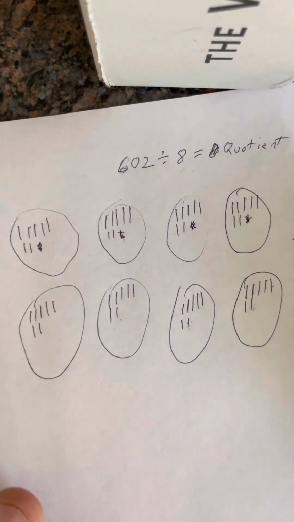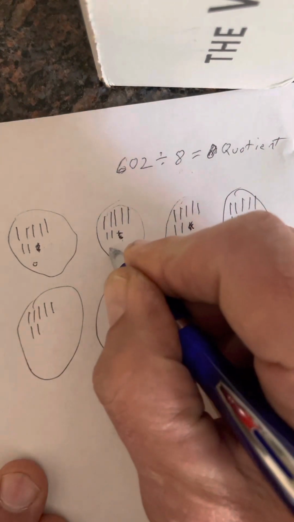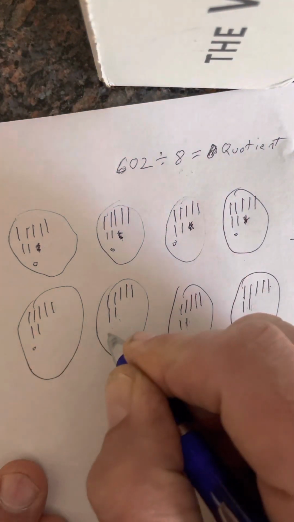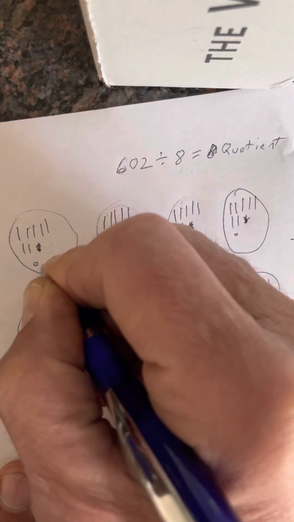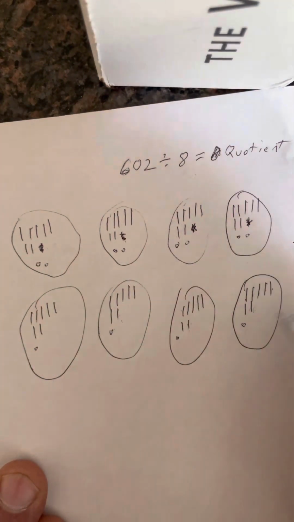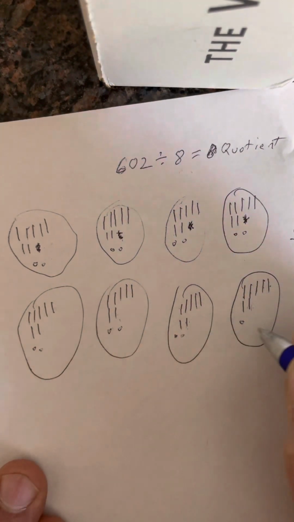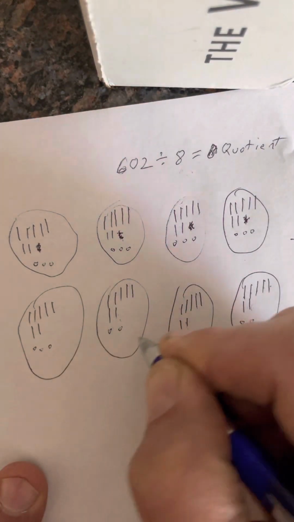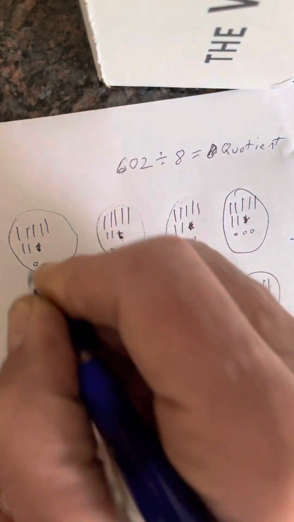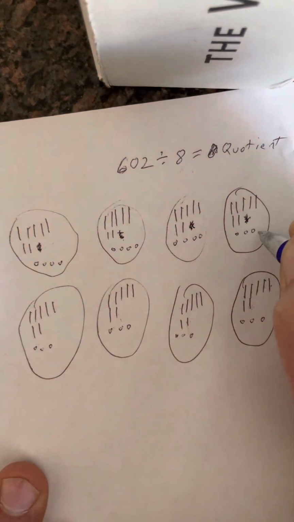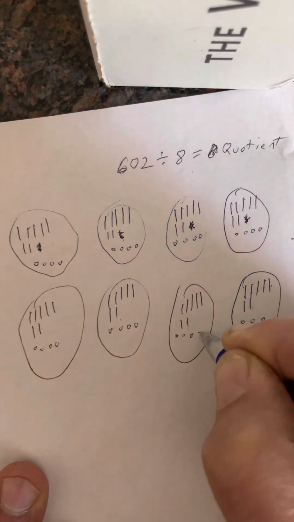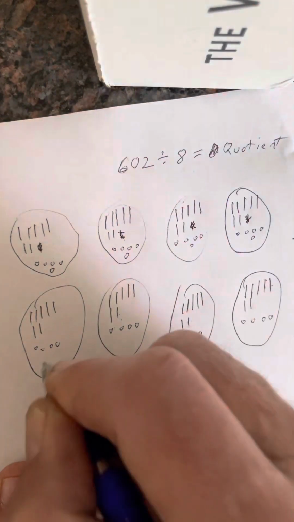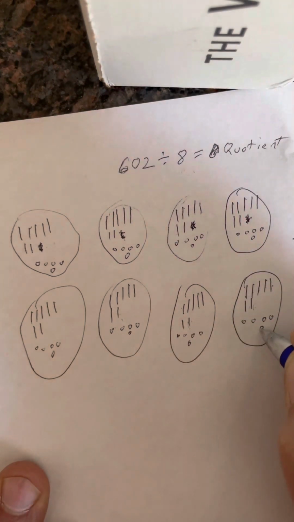And now I just have to put the ones in. So 1, 561, 562, 563, up through 599, 600.